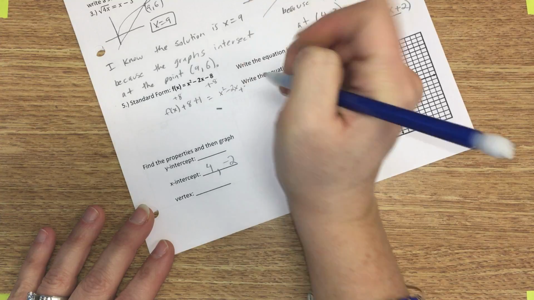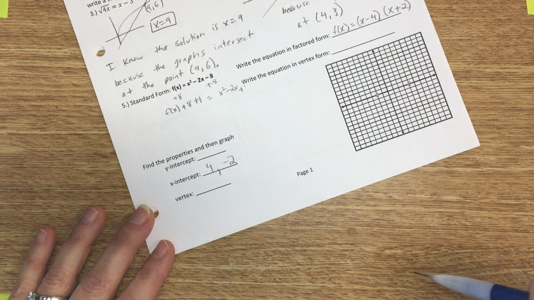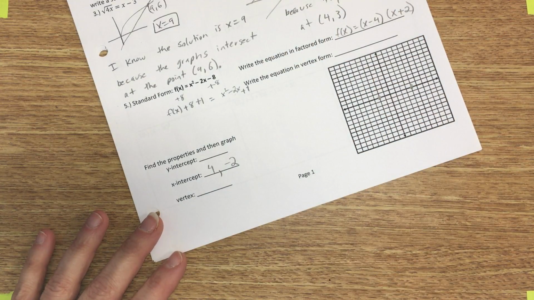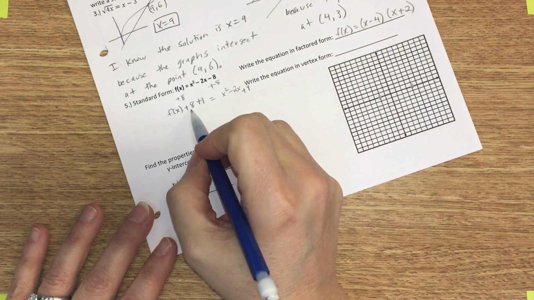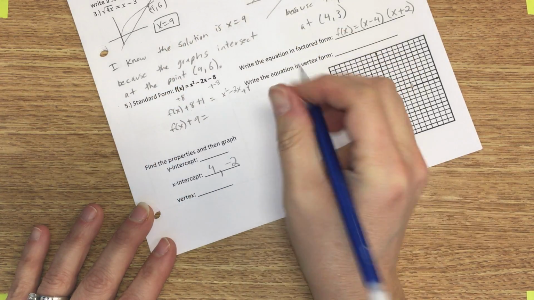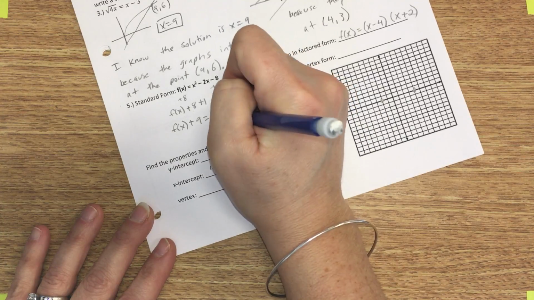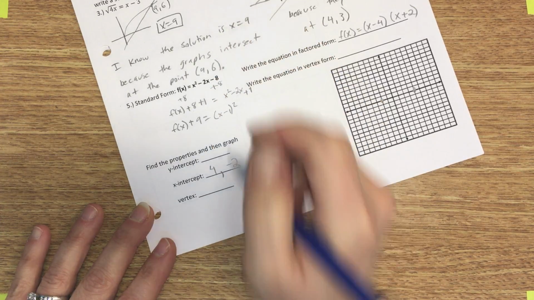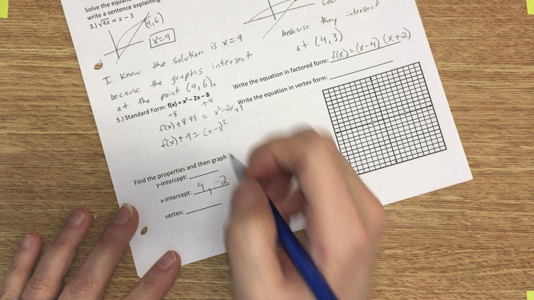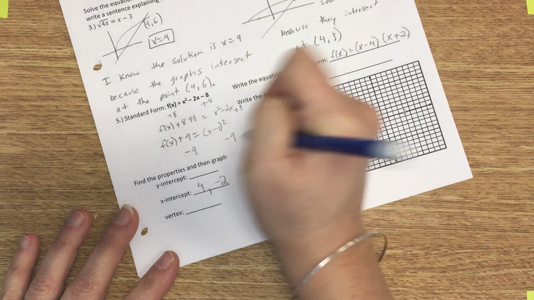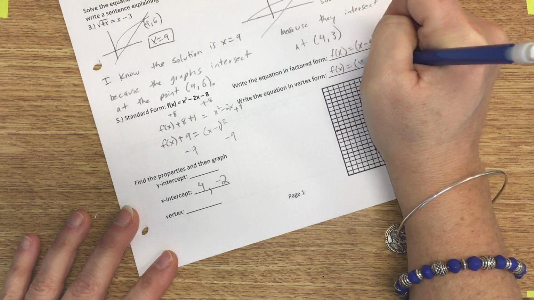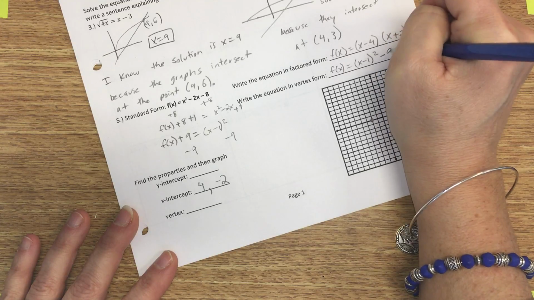Plus 1. All right, so now I'm going to add 9 plus 1, and I've got f of x plus 9 equals, and now I'm going to factor this. It's going to be x minus 1 squared, because -1 and -1 add to -2 and multiply to 1. The last thing I'm going to do is subtract 9 from both sides. And vertex form is going to be f of x equals x minus 1 squared minus 9.